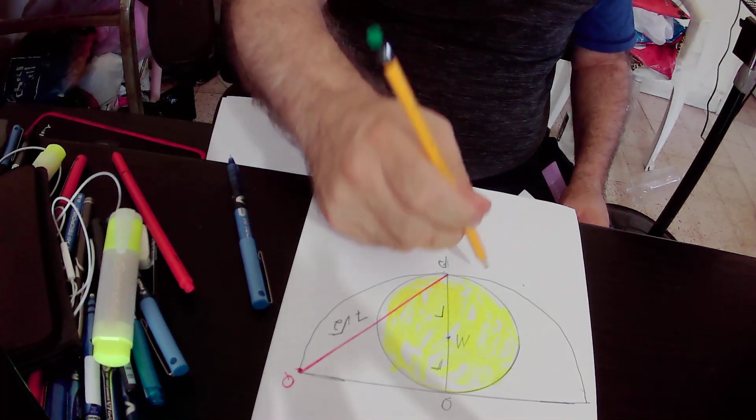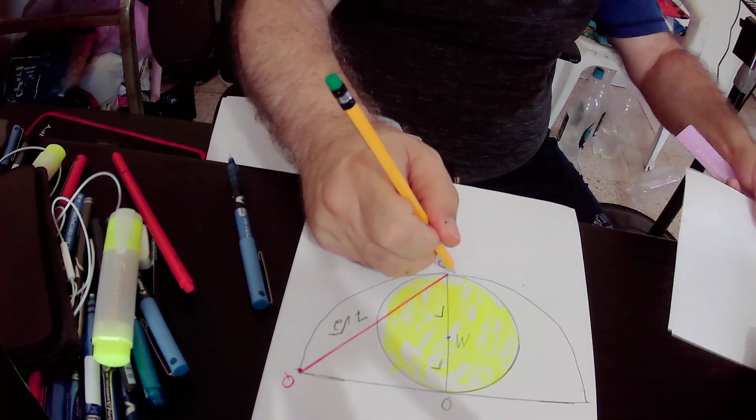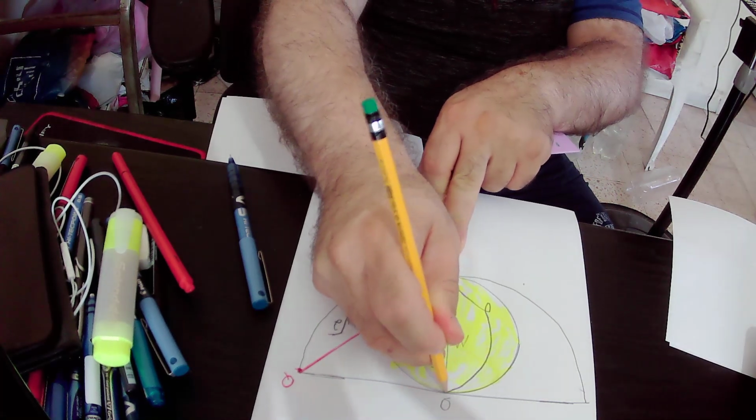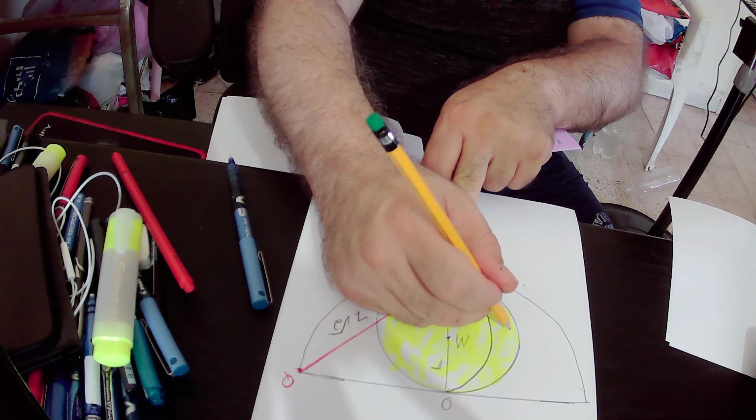So I will mark it as capital R. PO is the radius of the semicircle.